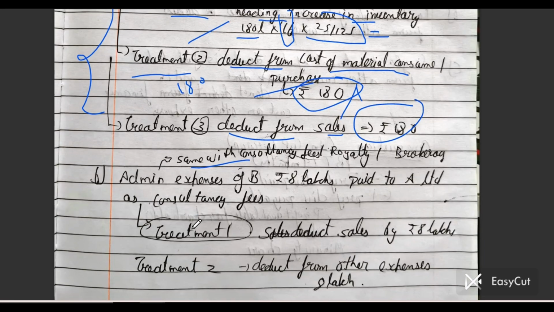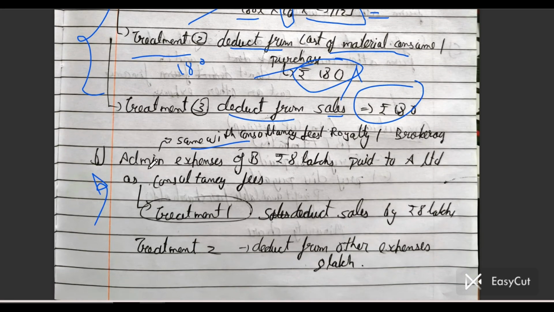Assume. Okay, and then another adjustment: if there are any admin expenses, consultancy fee, royalty paid, or brokerage to an intercompany, one company paying to another company, and they are preparing consolidated financial statements. This type of adjustment you will see in your exam: administrative expenses of B of rupees 8 lakh paid to A Limited as consultancy fee.